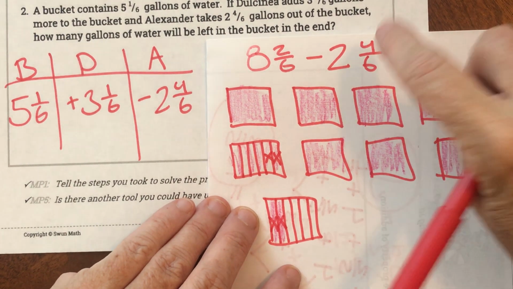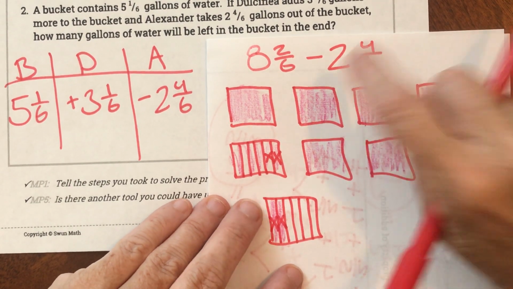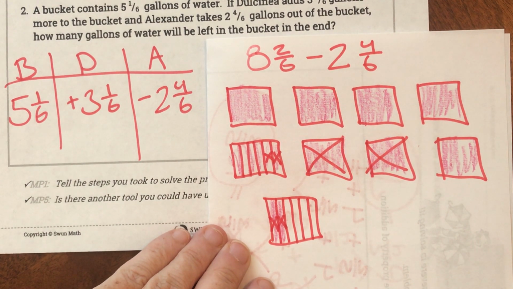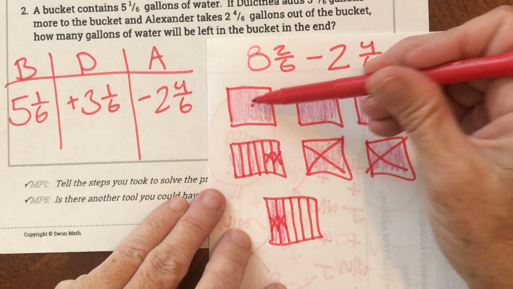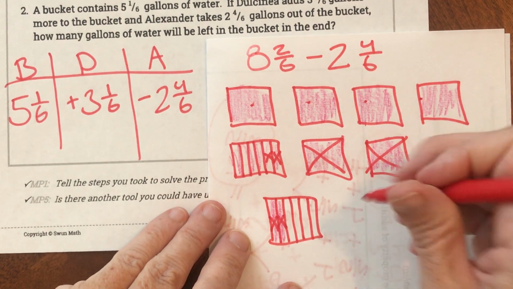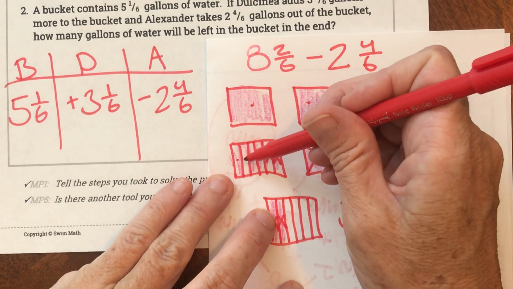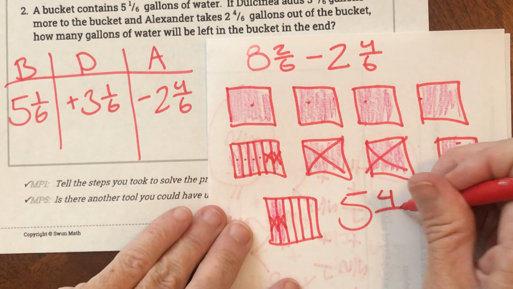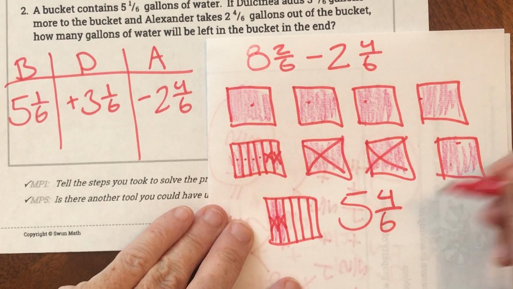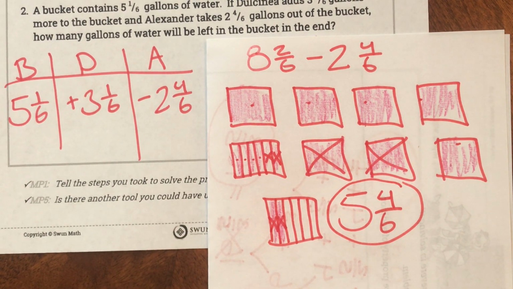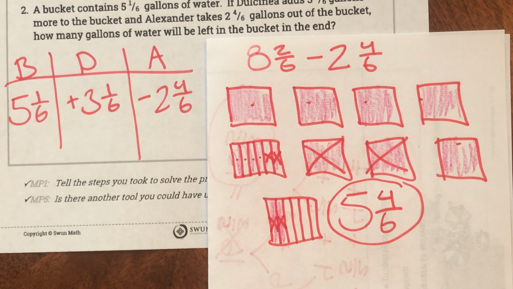So I took away the 4/6. They also want me to take away 2 wholes. So 1, 2 wholes. What do I have left? I have 1, 2, 3, 4, 5 wholes. And how many parts do I have left? 1, 2, 3, 4 out of the 6. So my answer is 5 4/6.